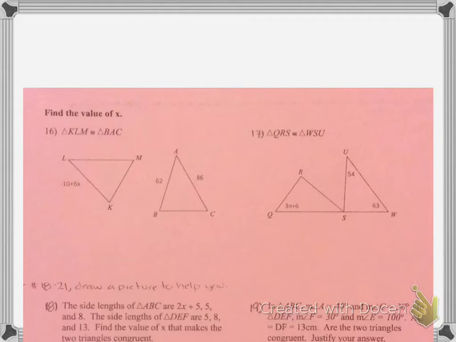Alright, so we're given that two triangles are congruent and we want to find the value of something like x. So we're going to make sure that we're setting the parts that are congruent to each other equal. What I need to do is look at my congruent statement. I see that I have a value of x over here. So when I look at this side, it is LK. I'm going to look at those letters and see what they correspond with in the congruent triangle, which is BA. So that would be this side over here.